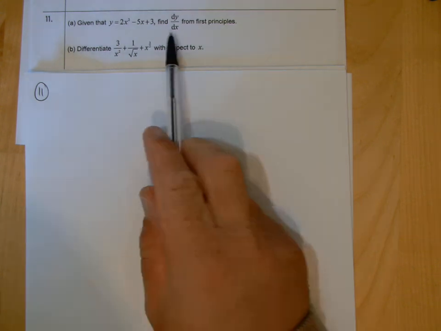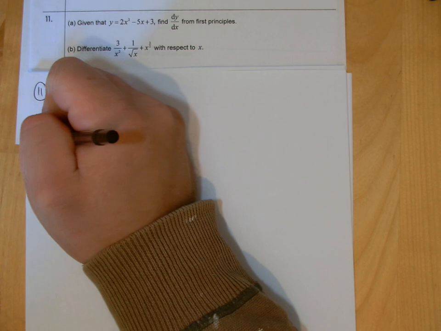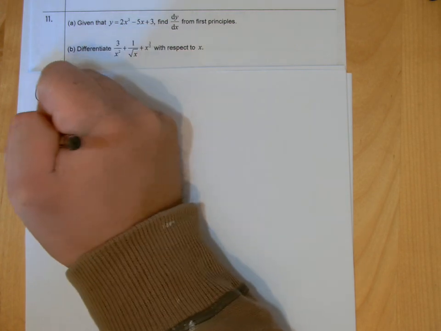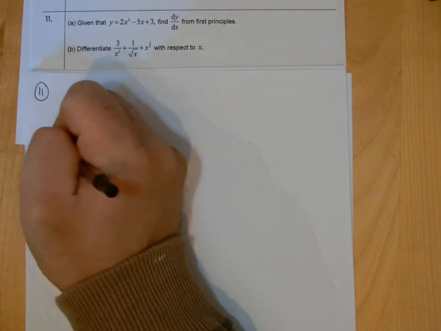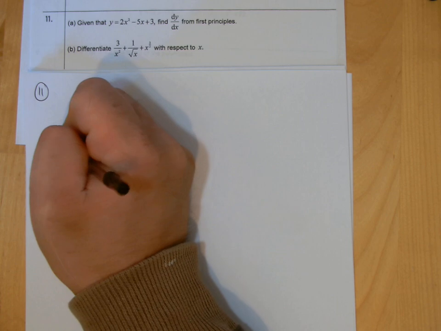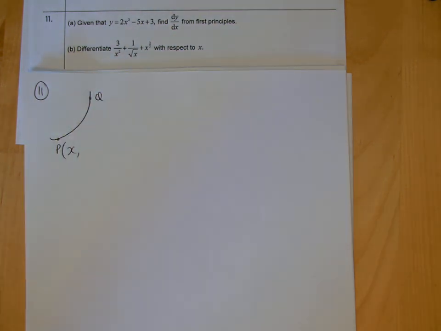So we're asked to differentiate this quadratic here from first principles. Okay, so when I do first principles, I always do a little sketch of the curve here. Okay, and I'm going to consider 2 points. So I'm going to consider the point P and the point Q. So my point P is just a general point on that curve for value x. Okay, any x, it doesn't really matter.